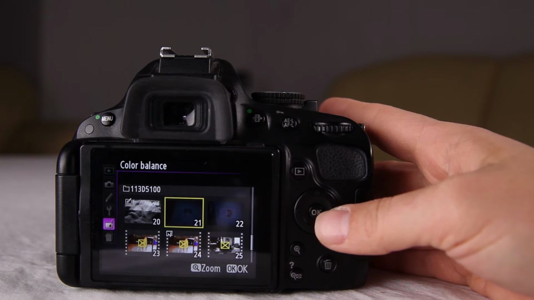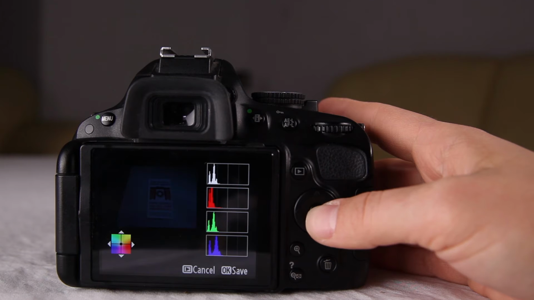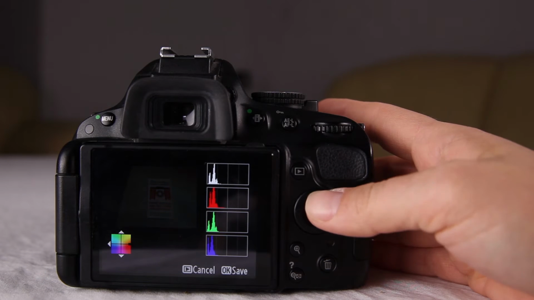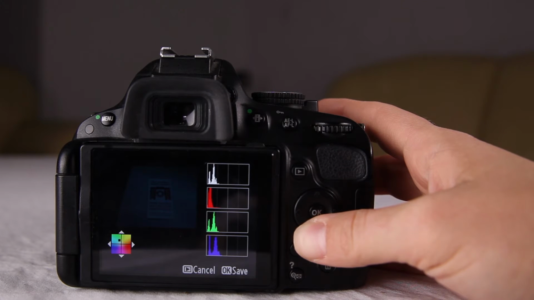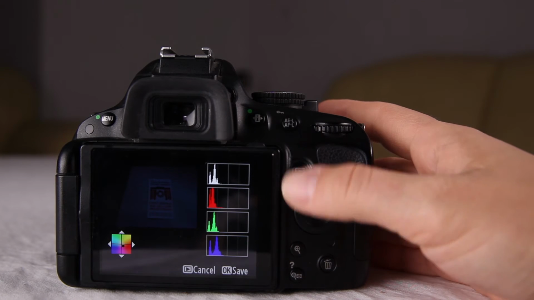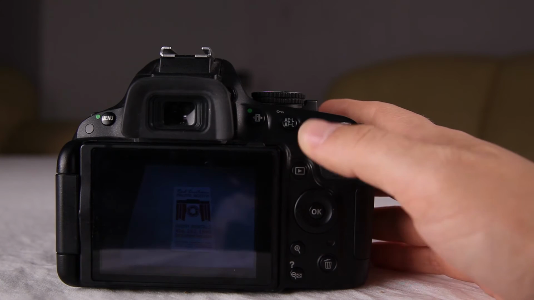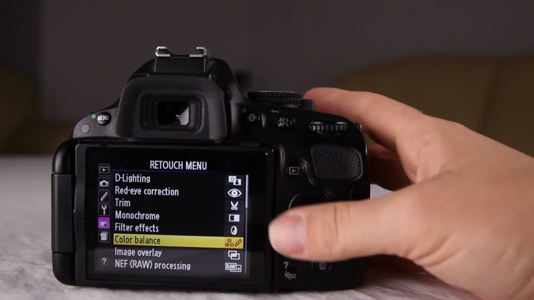Color balance, you can change on a picture with these arrows, just moving around your RGB histogram data and graph there. And then you can hit OK to save or play to cancel and move on from there.